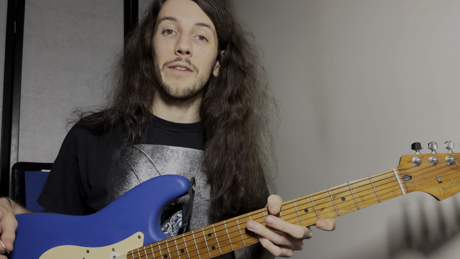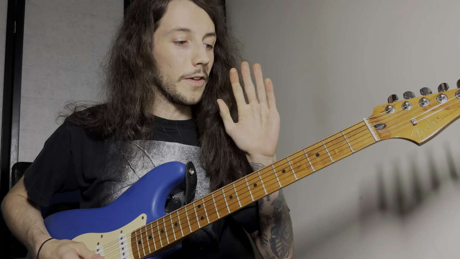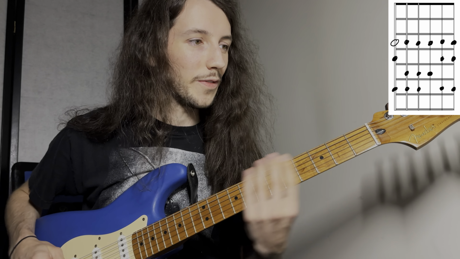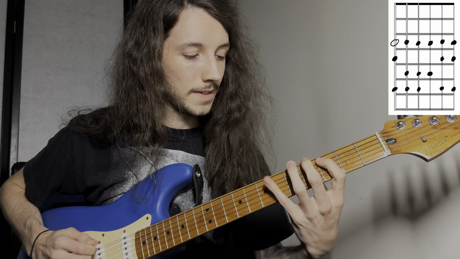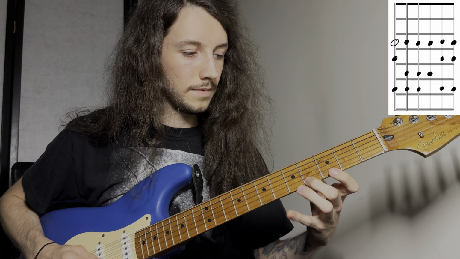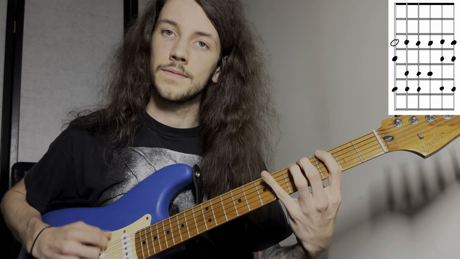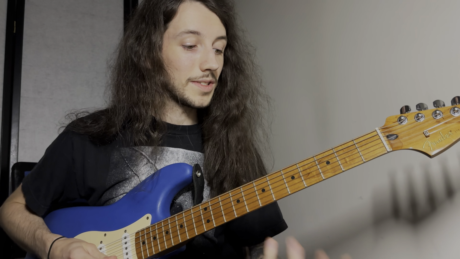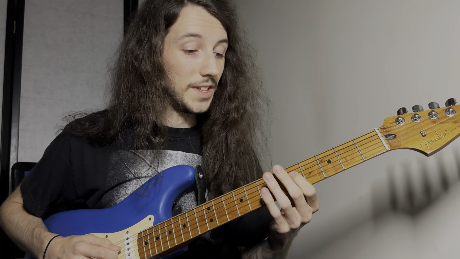So let's take a look at how we would play this all over the neck in the key of G. So in our first case here, we would start with our pointer finger on this 3rd fret of the low E string, and we would play like this. That's our first position. Now our second position is going to start here on the 5th fret with our pointer finger, and we're on the D string there.